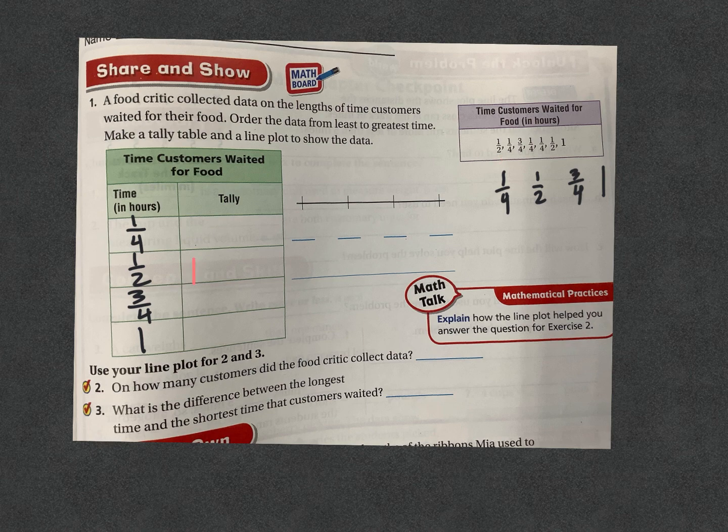Then 1/4 has one. 3/4 gets one. 1/4 and 1/4 again. 1/2 and then 1. There is our frequency table.